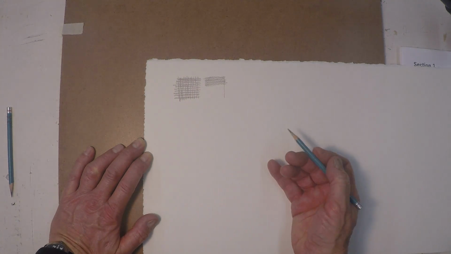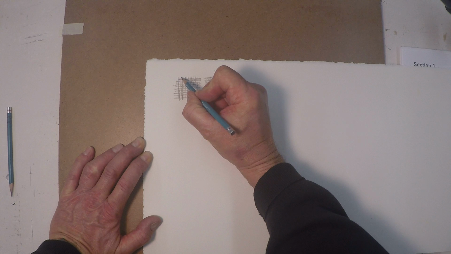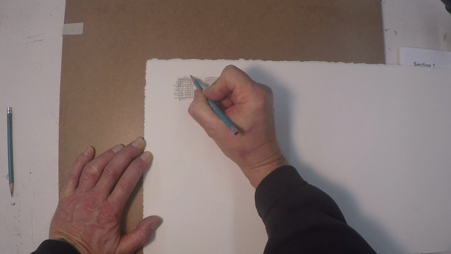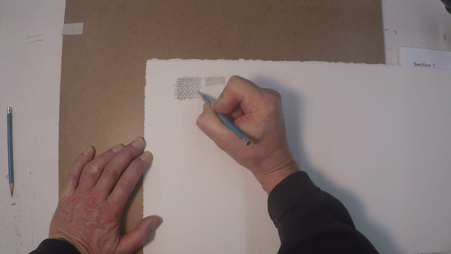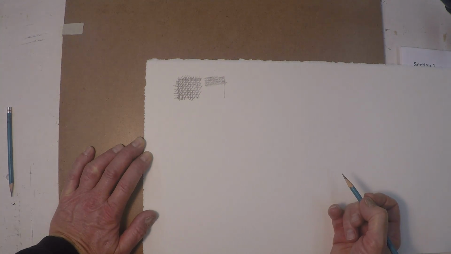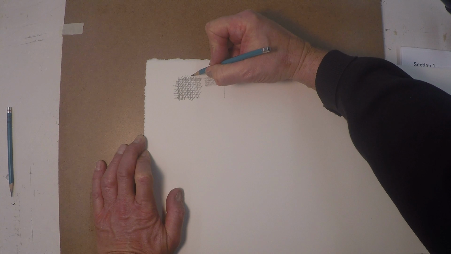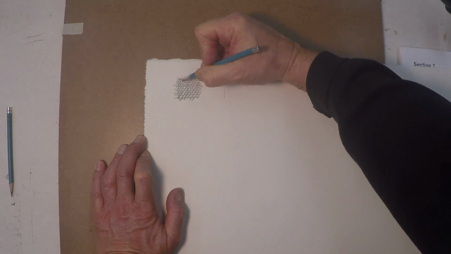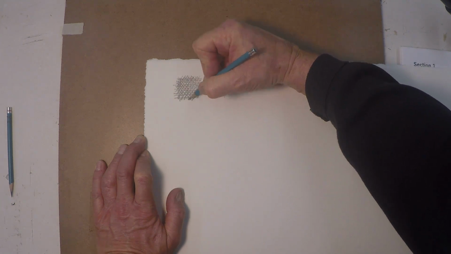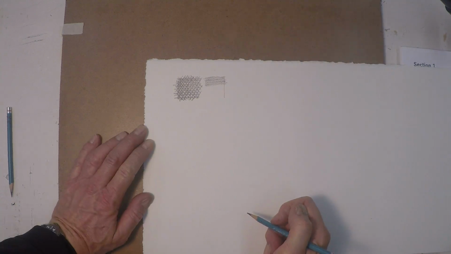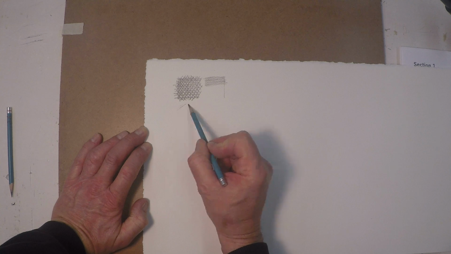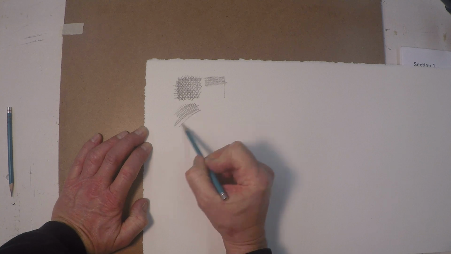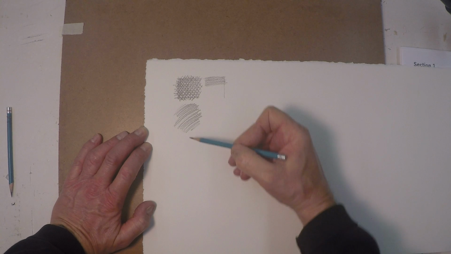Now this can be called cross-hatching, although it's very predictable. But you notice the more cross-hatching that I do on here, the darker the shape becomes. Now most people don't draw this way. If you want to just make a normal cross-hatching in a shape like this, maybe something like this.